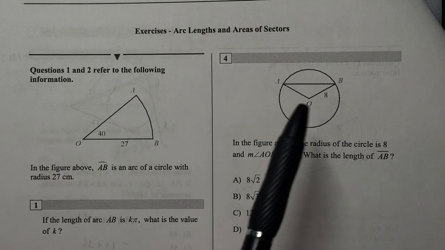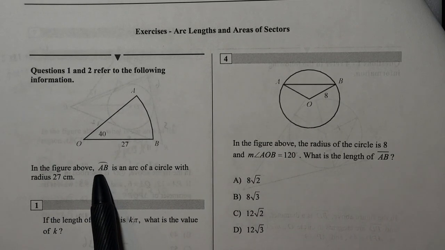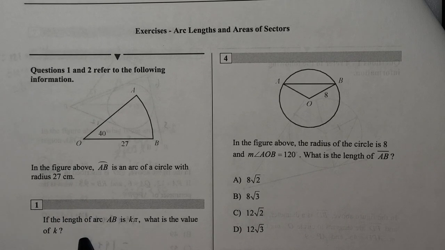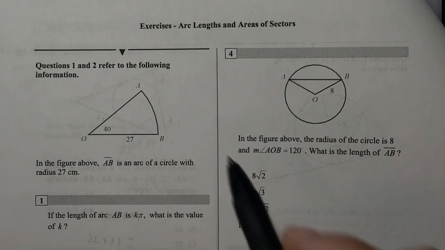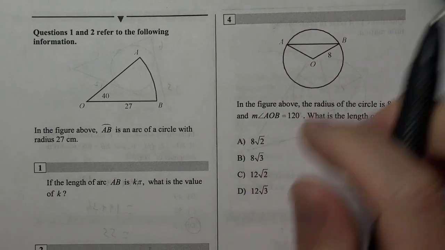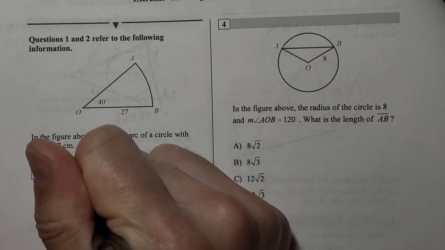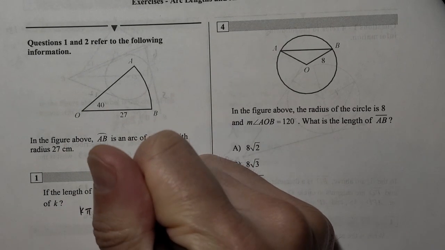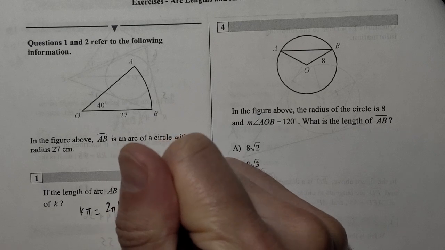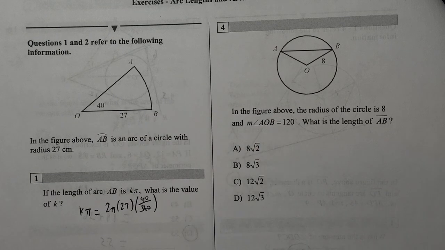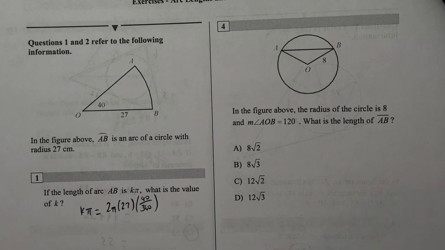Okay, now let's begin. In the figure above, arc AB is an arc of a circle with radius 27 centimeters. If the length of arc AB is k pi, what is the value of k? Okay, so this is the length of the arc, which is k pi. How do we get the length of an arc? Again, it's 2 pi r, the r is 27 in this case, times 40 over 360. This is the fraction of it, a fraction of the full circle.